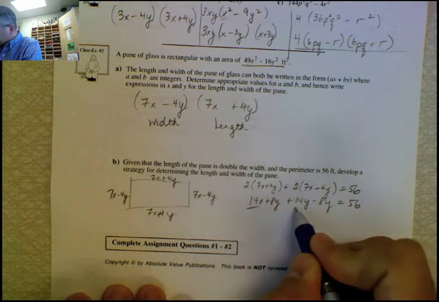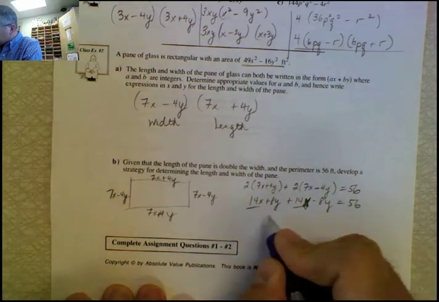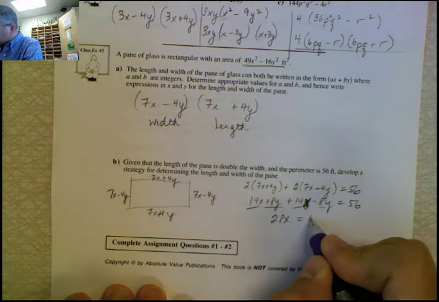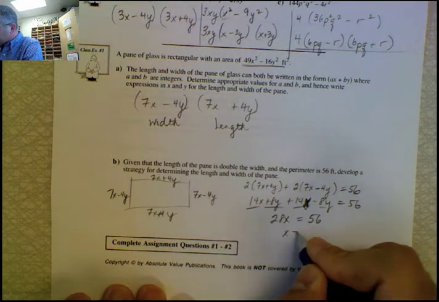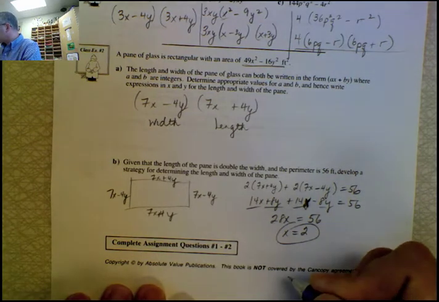So in this case, hold on, this is 14x here. I have 28x, 8y minus 8y cancels out. I get 56. So I get x to actually be, in this case, 2.